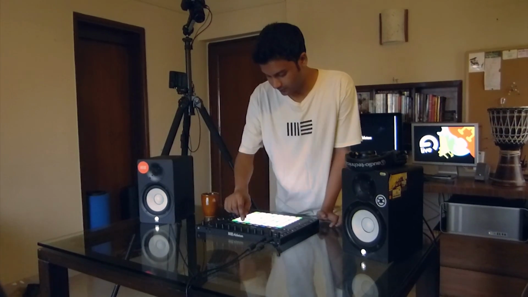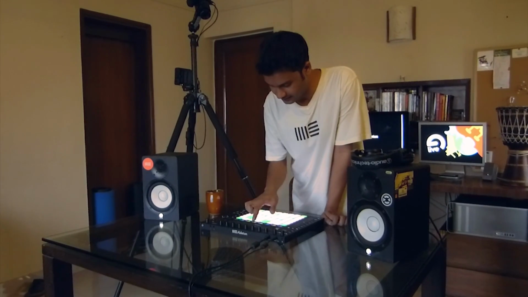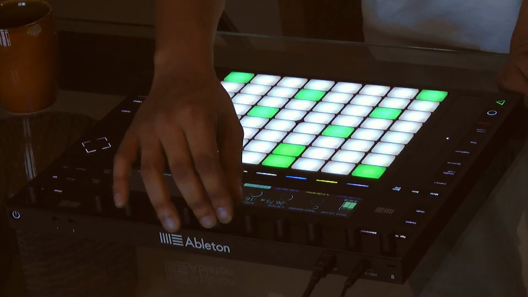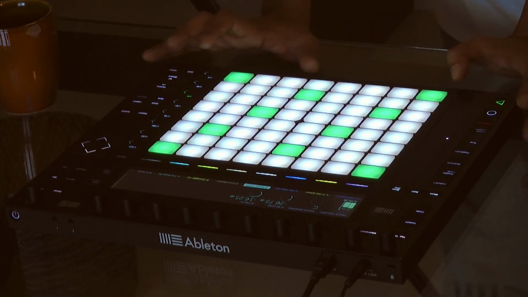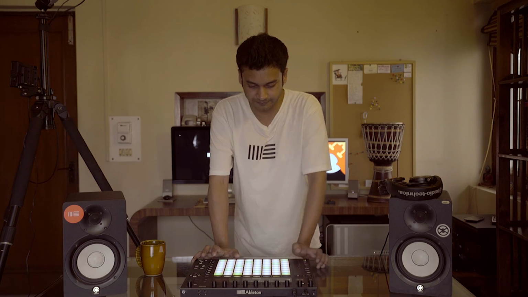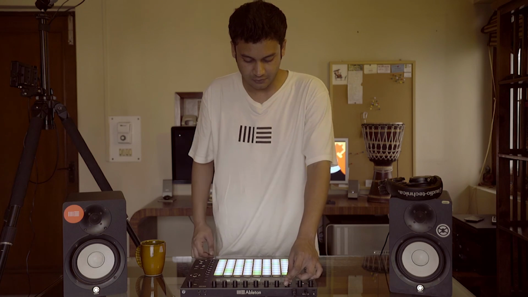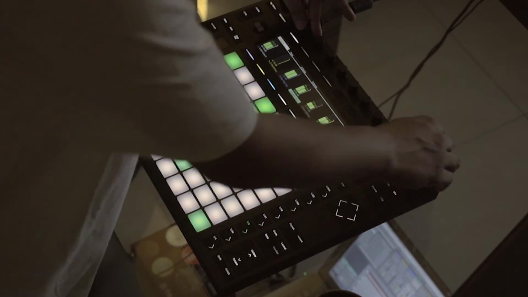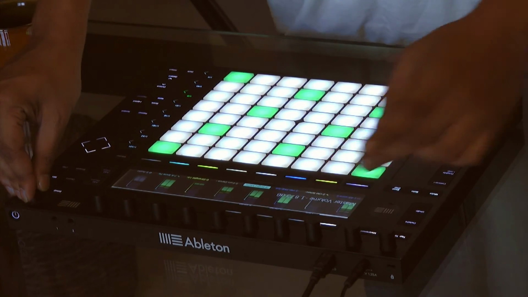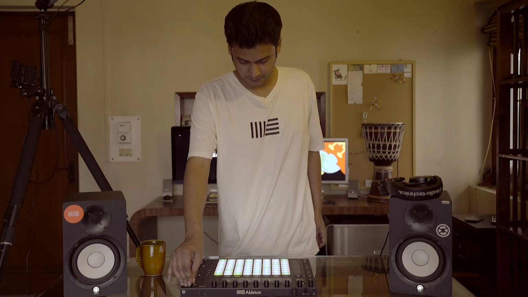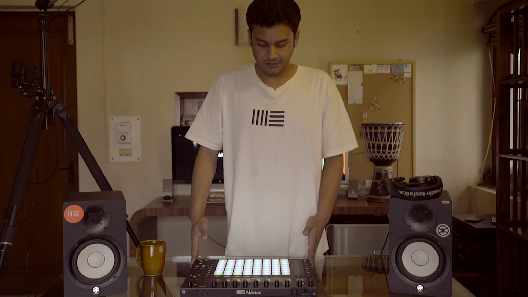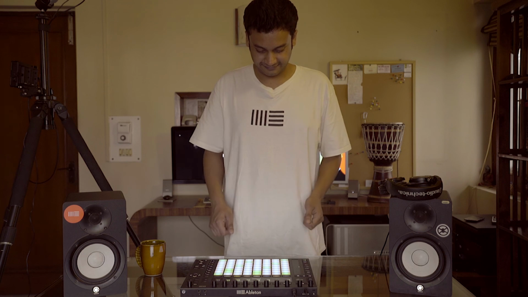And I'll quickly go through my send section and just give it a little reverb. Already put in a little reverb. So I think in less than 5 minutes I already have something to work on. So that's about it.